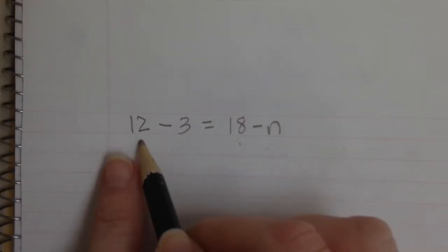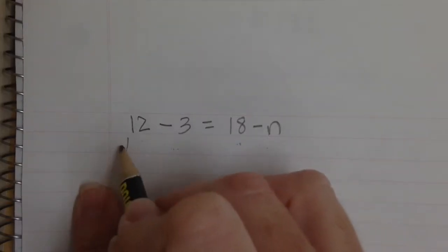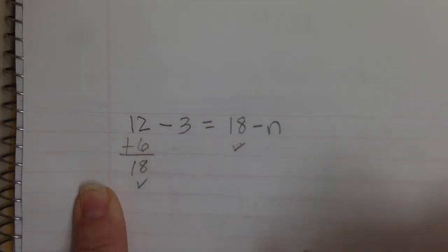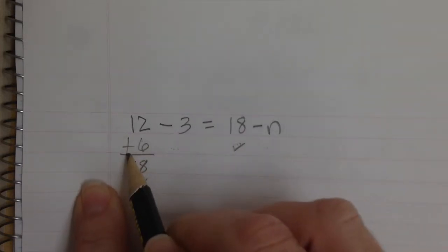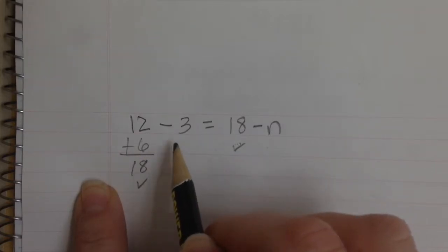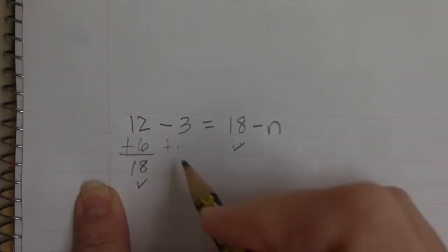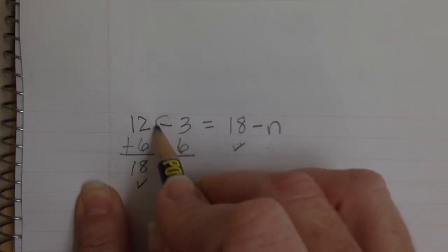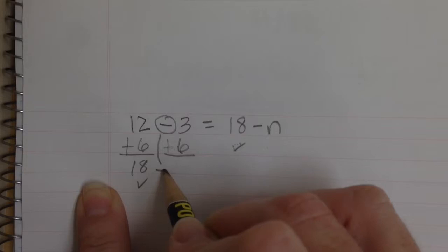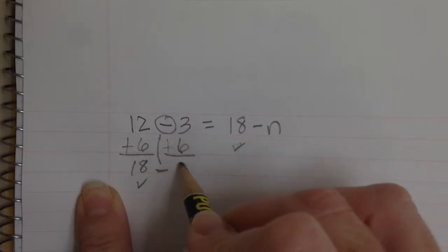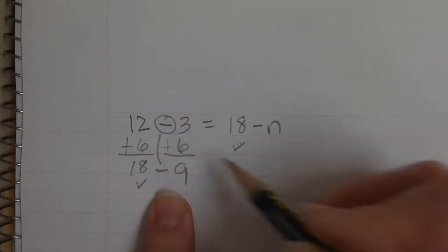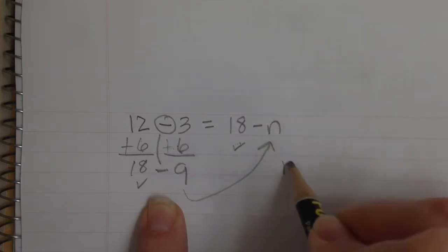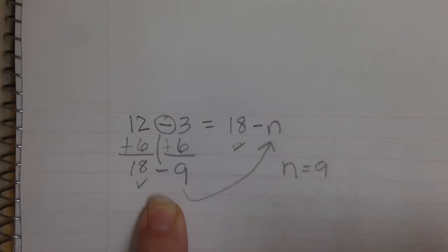In order to get 12 to be 18, we have to add 6. Now I have 18 on both sides. I have to do the same thing to the other number on this side. So I add 6 to here. Bring down your original symbol, and your answer here is 9. That means this number and that letter are the same thing, so you just write n equals 9.